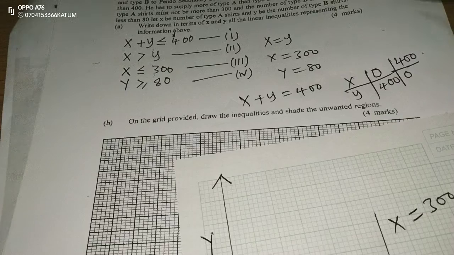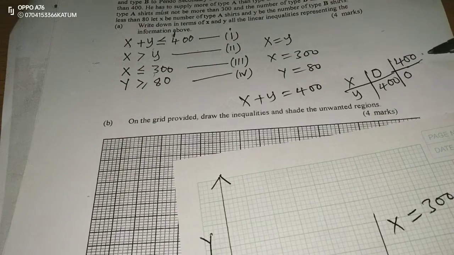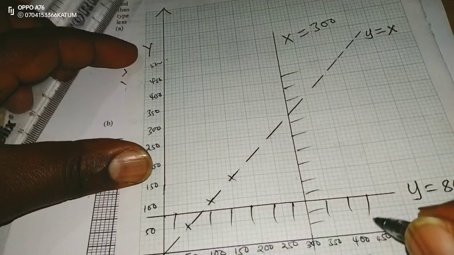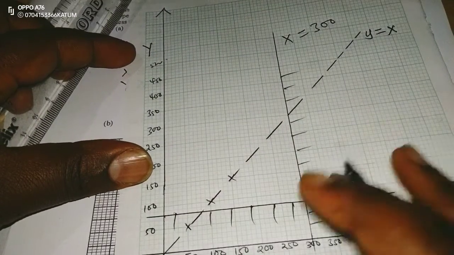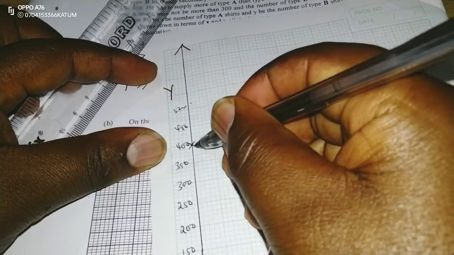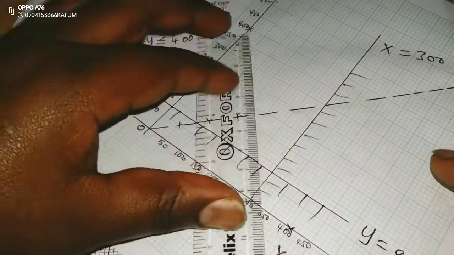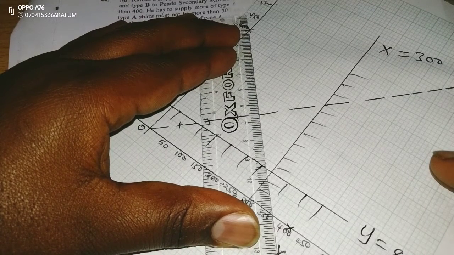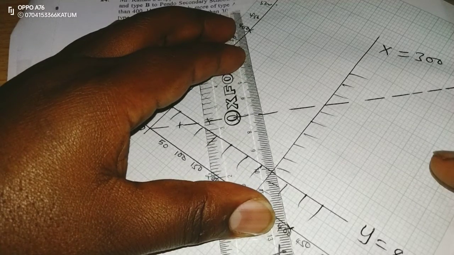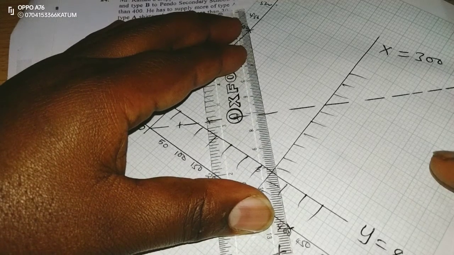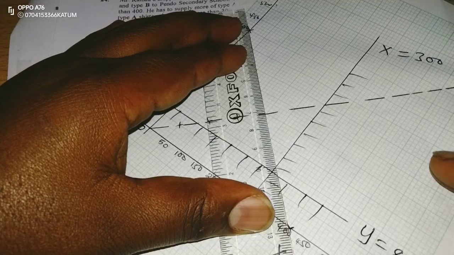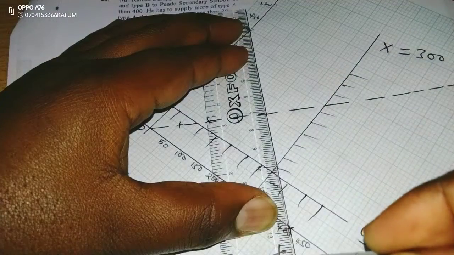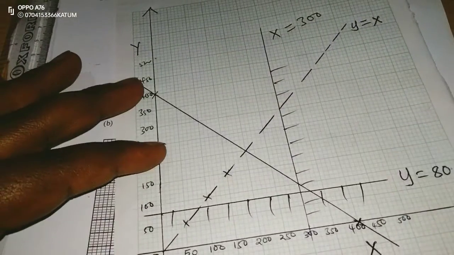So we use the intercepts, 400 each. At 400, this is where the line will cut the x-axis, and at 400 is where the line will cut the y-axis. Therefore, now we draw a line connecting the 2 points. Yes, so that is the point.